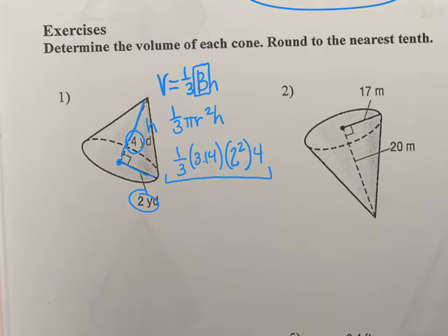You're multiplying all these things together. So alpha y equals, enter 1/3 times 3.14 times 2 squared times 4. And we get 16.7466 repeating, but it says round to the nearest tenth. That's one number behind the decimal, so 16.7.